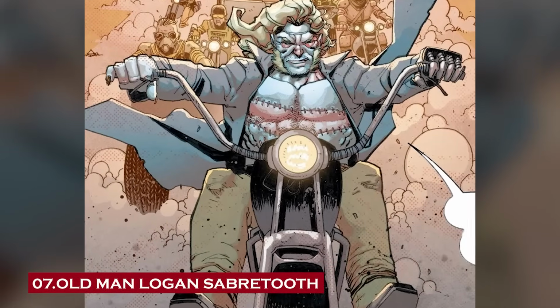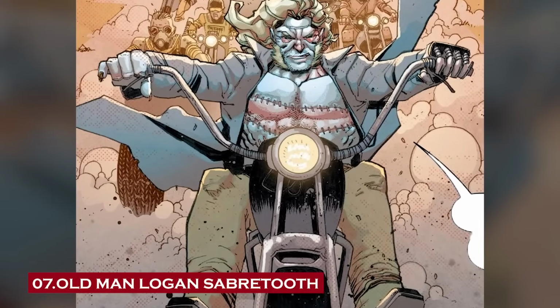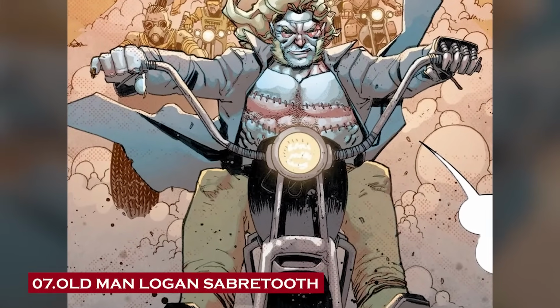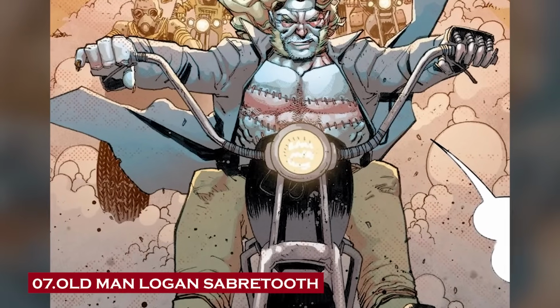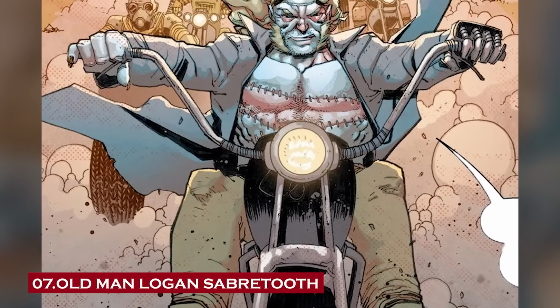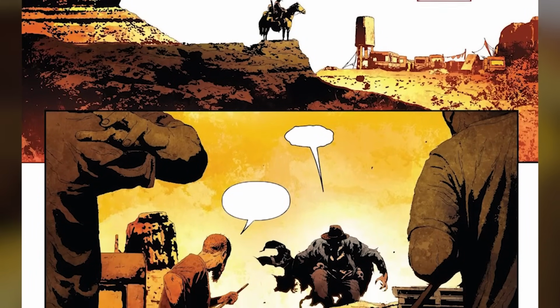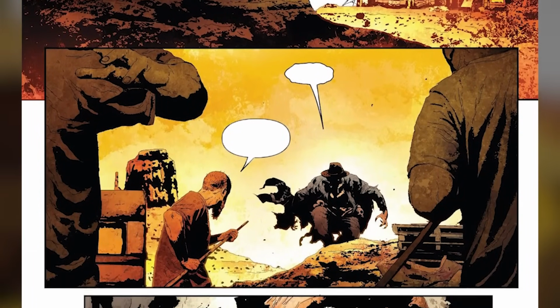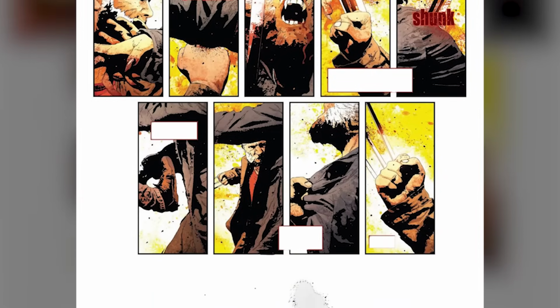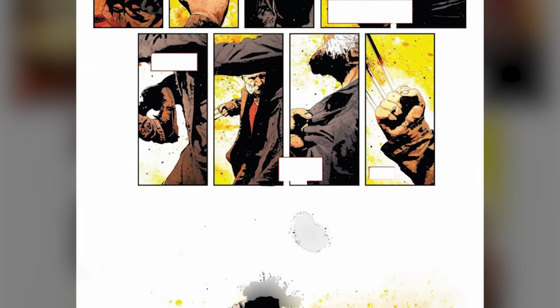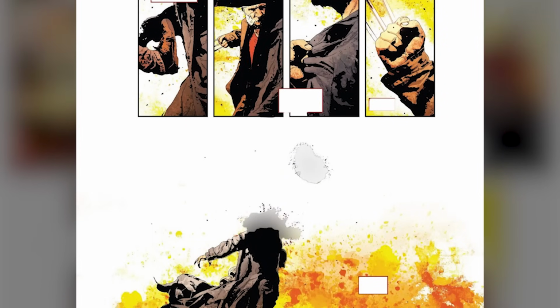7. Old Man Logan Sabertooth. In the Old Man Logan comics created by Jeff Lemire and Andrea Sorrentino, the real Sabertooth had disappeared from the scene for several years before Logan traced his scent again. He found Sabertooth attacking a settlement to get some food, and Logan soon realized that he had turned into a mindless savage. Logan felt no remorse for killing Sabertooth, and he went as far as chopping his body into several pieces and burying them in different spots.